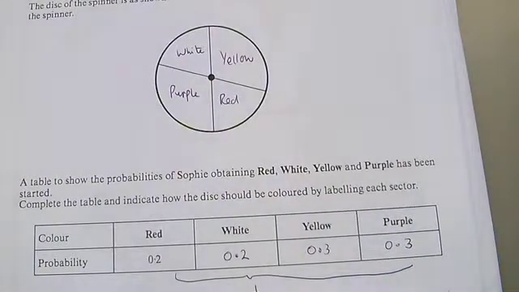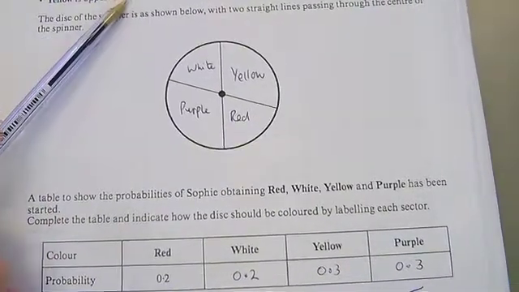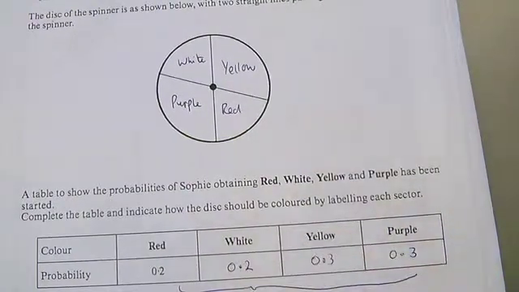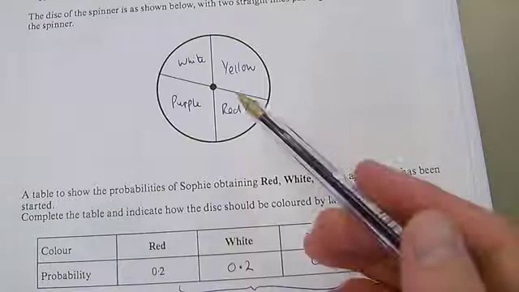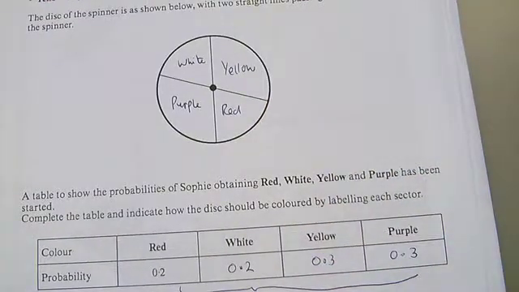So just quickly refresh what I did. Because red was opposite white, I knew the probabilities had to be the same. So red and white both had 0.2. Because all probabilities must add up to 1, that left 0.6 between these two. And because those two are opposite, I just split those in half to get 0.3, 0.3. Whichever area was bigger had to be the one represented by the bigger number here, didn't it? That's all you have to do.